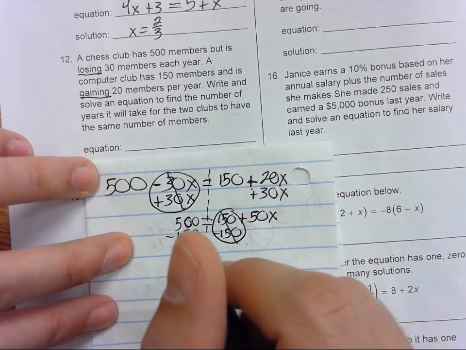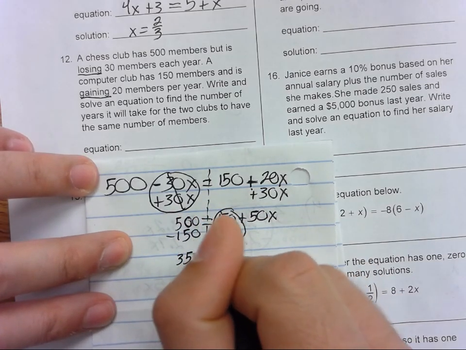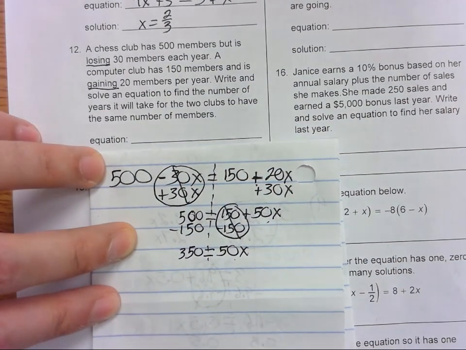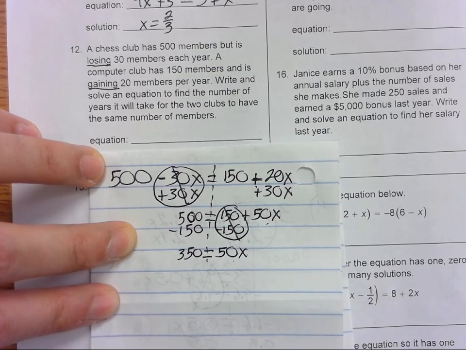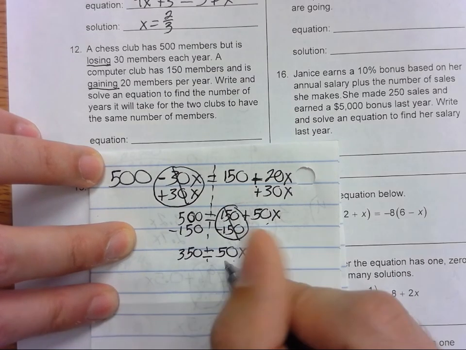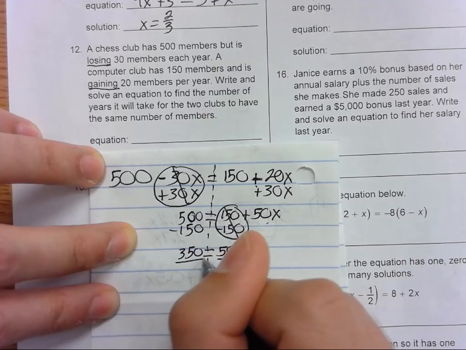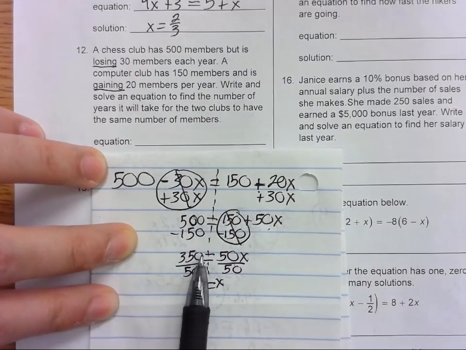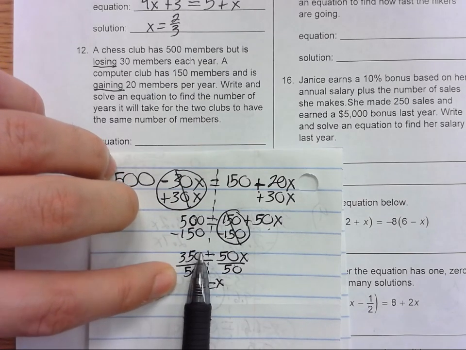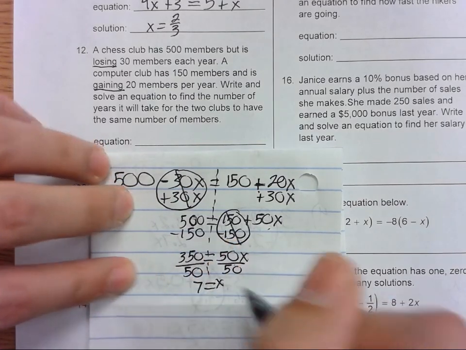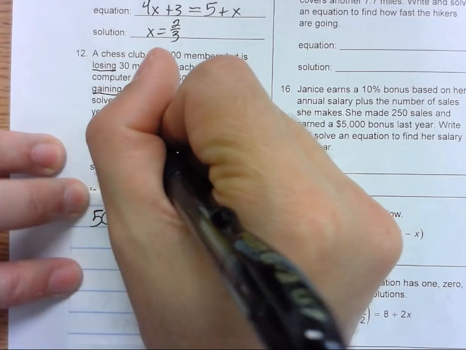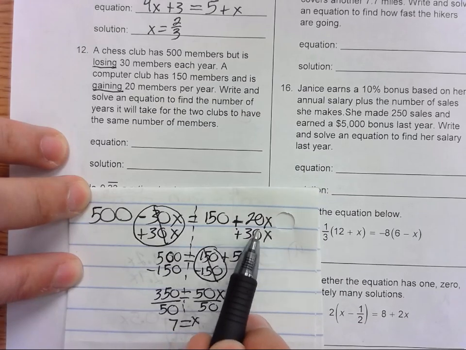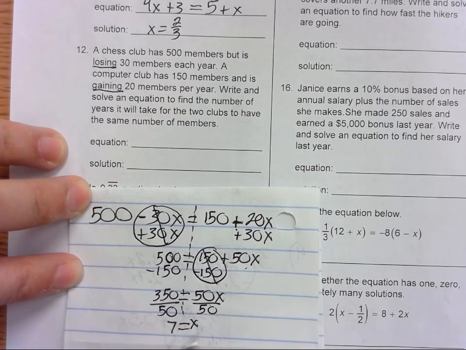500 minus 150 is 350 equals 50x. Just bring that straight down. And now we divide by 50. X equals, you go ahead and cover those up, that's 35 divided by 5 gives us 7. So the equation is 500 minus 30x equals 150 plus 20x, and the solution is 7 years.